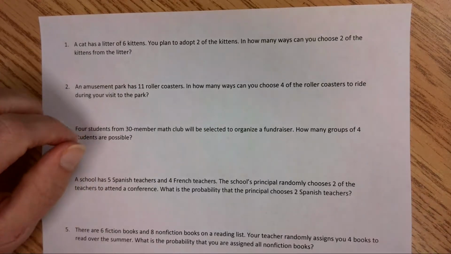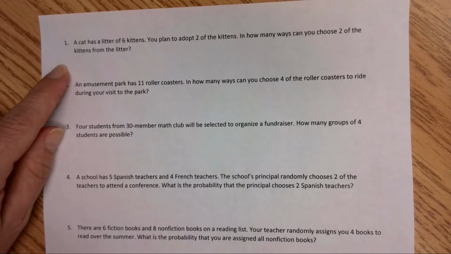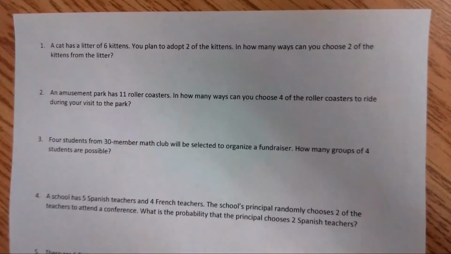Okay, so we're going to look through some examples of combinations dealing with probabilities. So I've got a few examples here to go through.